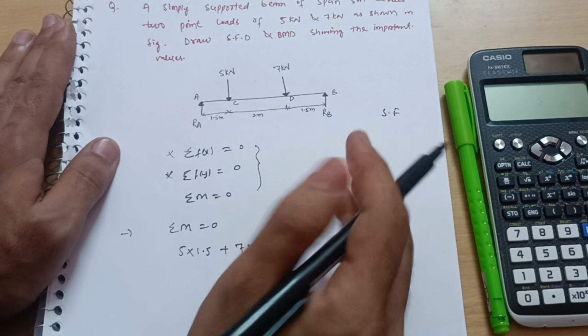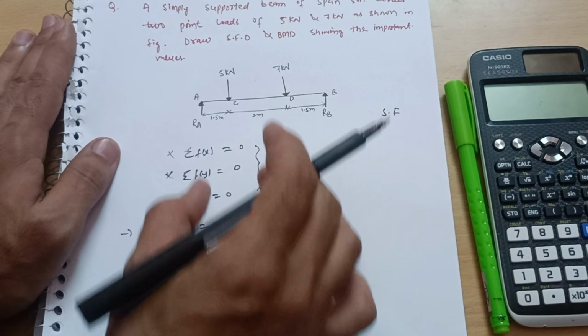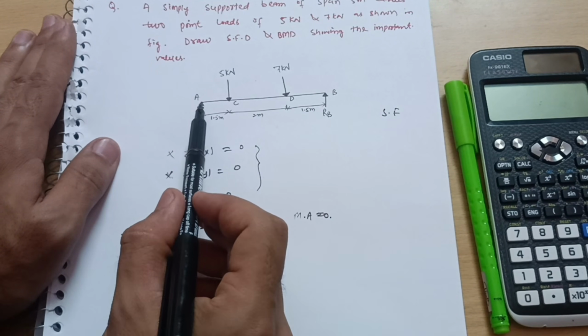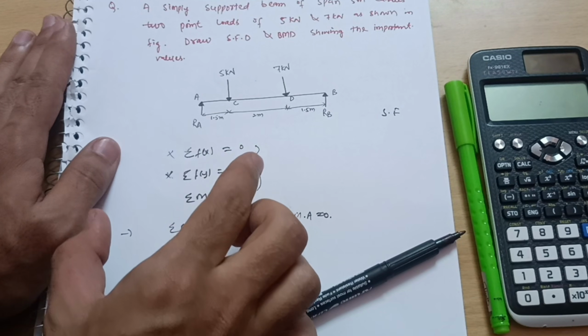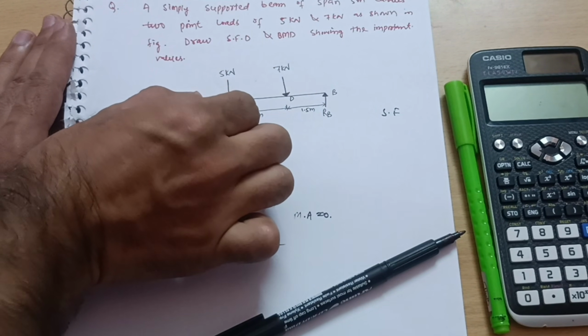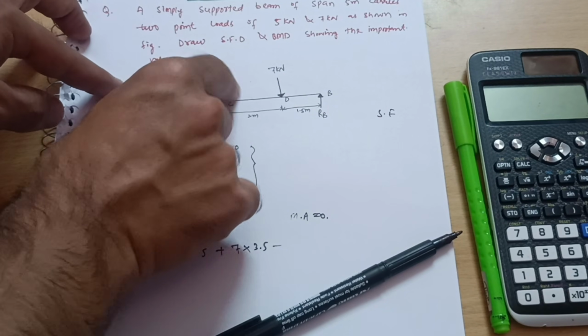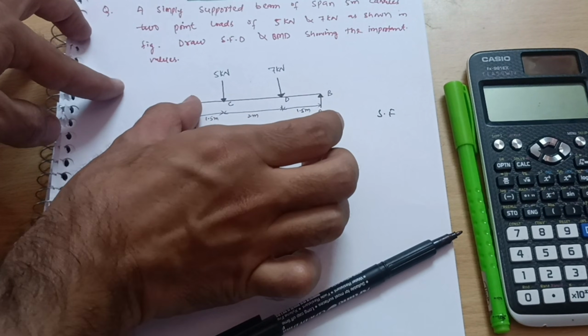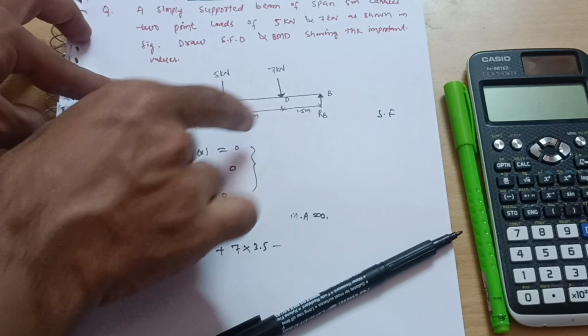This is your Rb. But remember one point: with respect to A, where we are taking the moment, consider the forces which are acting clockwise. See here, this 5 kilonewton is acting clockwise. I hope you are getting this one. Clockwise. And with respect to A, this 7 kilonewton is also clockwise over here.